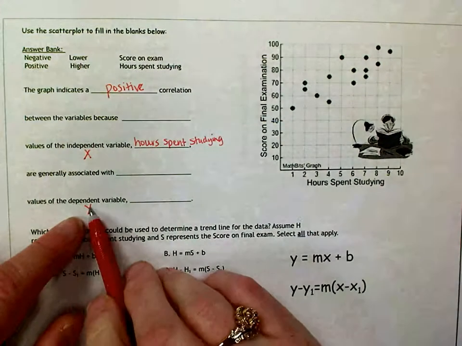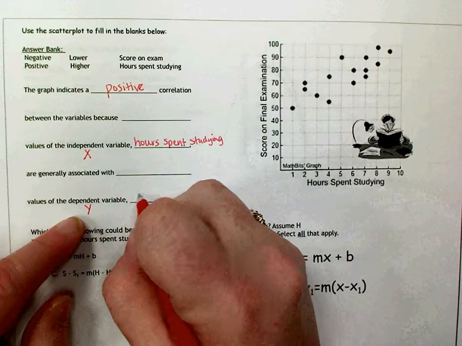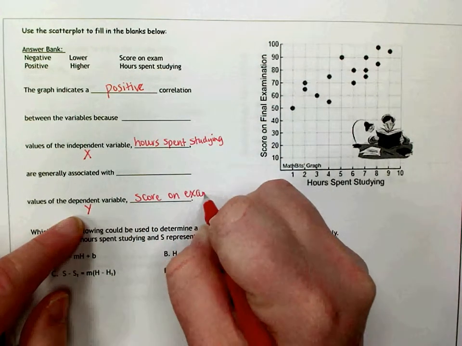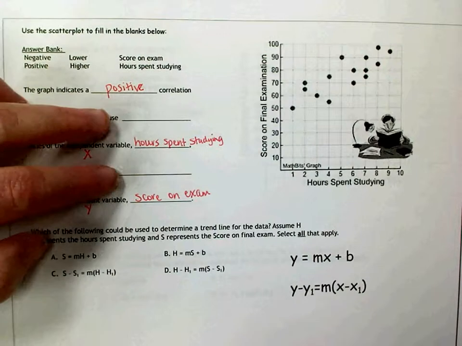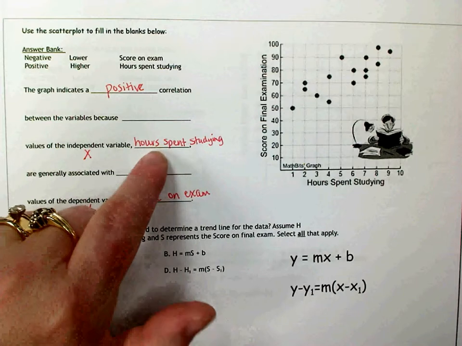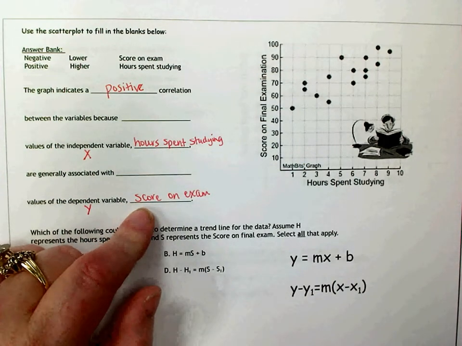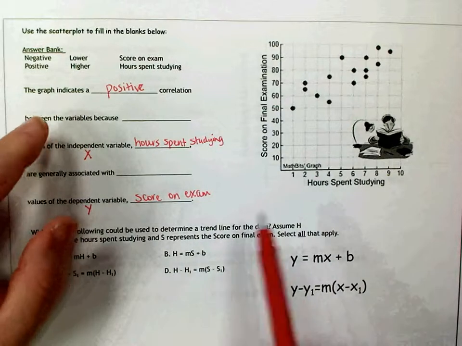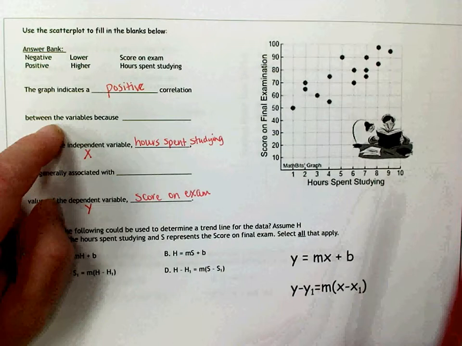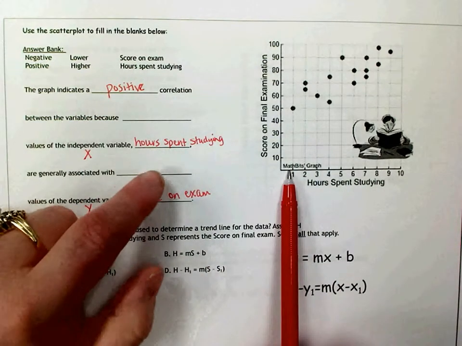The dependent variable comes from the y-axis. It's the score on your final exam. Score on exam. Now here you're going to be using words like higher and lower. So you want to say, as something happens to this one, what's happening to this one as a result? So it depends on what you want to do with your x. If you want to talk about it going this way, then you're going to say higher. If you're talking about it going this way, you're going to say lower. And what you say here depends on what you're going to put here.